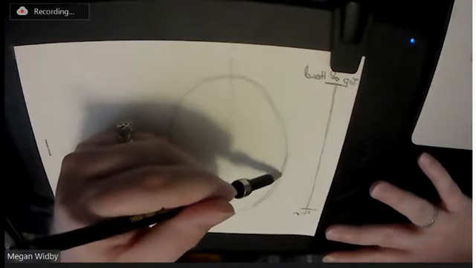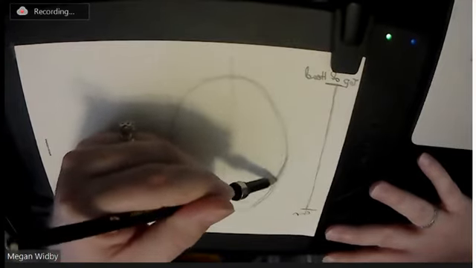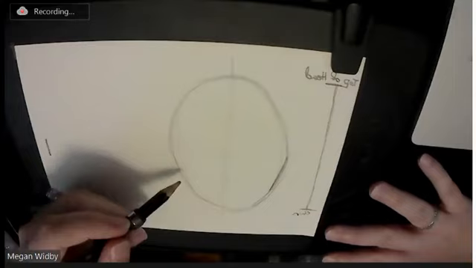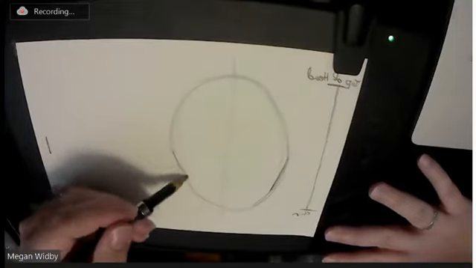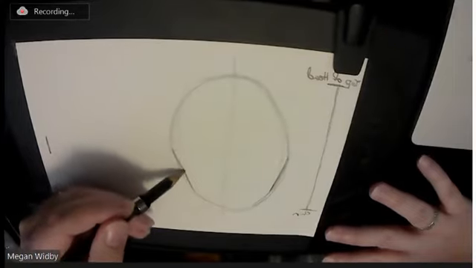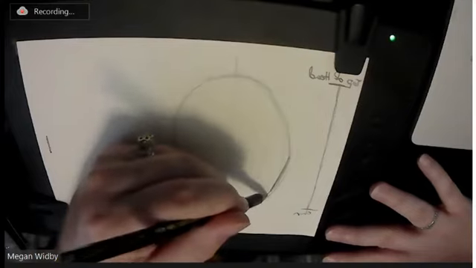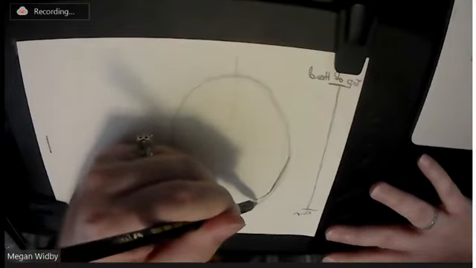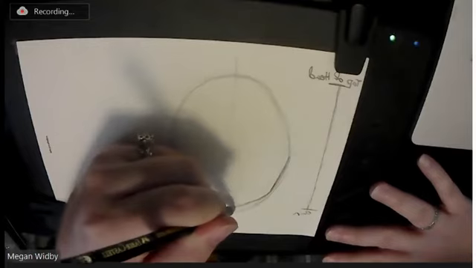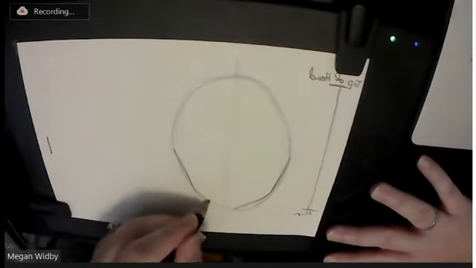So maybe rather than being quite so rounded, maybe they've got some decent cheekbones happening, and then a strong jaw.